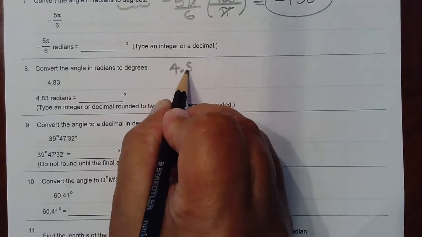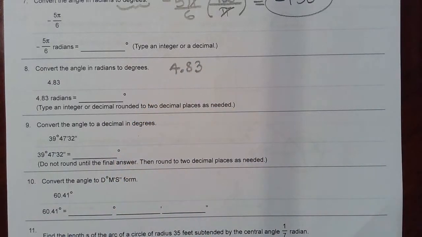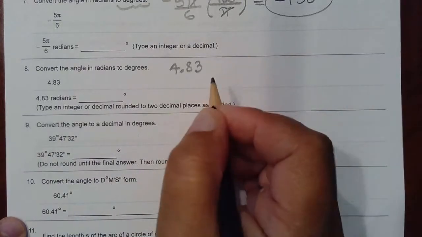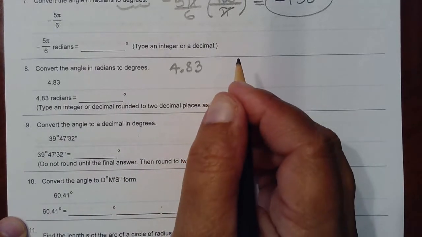We have 4.83. Now, this is already in radians. As I said, radians is just a word that means decimal. The reason you don't see a pi symbol is because they only use pi when the amount of radians is exactly 3.14. Of course, that number runs on and on. But this one is a different type of radian number, so you don't see the pi symbol. But you're still going to go about the problem the same way.